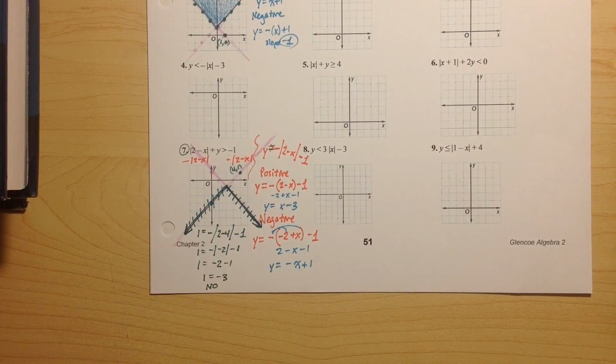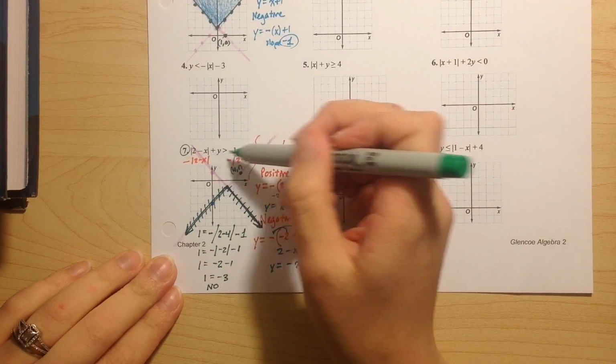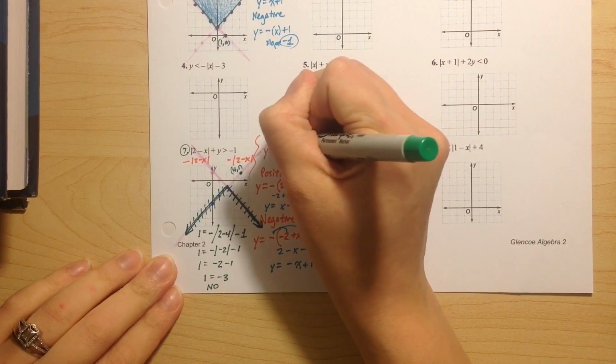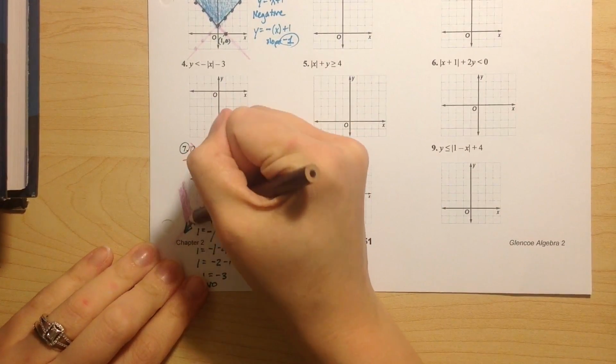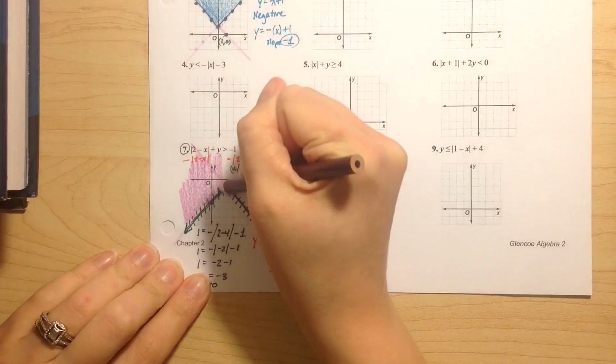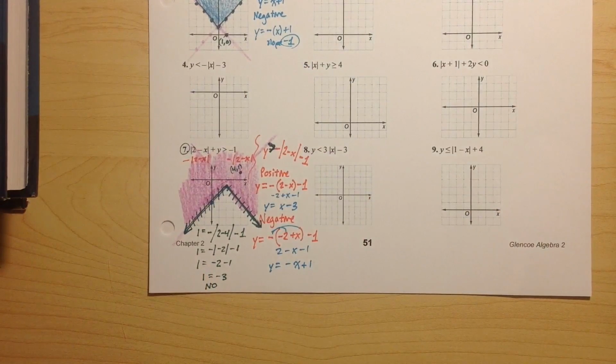So there we go. Now I have to remember that it was an inequality, so I have to shade. Remember, before I thought it was an equal sign, right? I have a greater than symbol. So knowing it's a greater than symbol, I am going to shade above. Everything above is fair game. There we go. Awesome. Alrighty. And yeah, let's do one more.